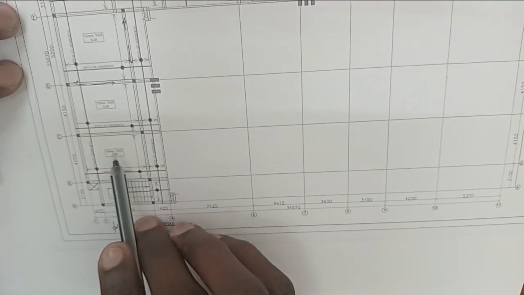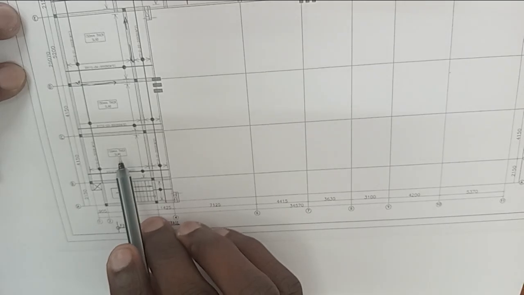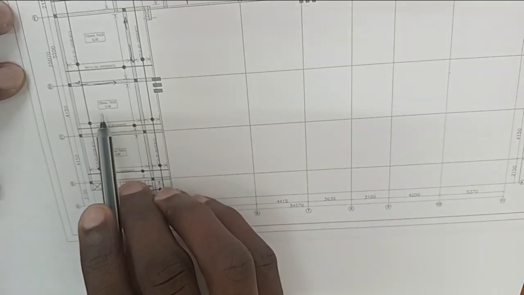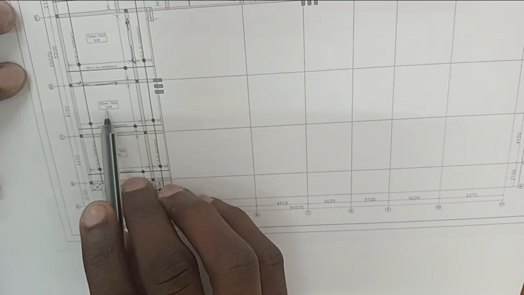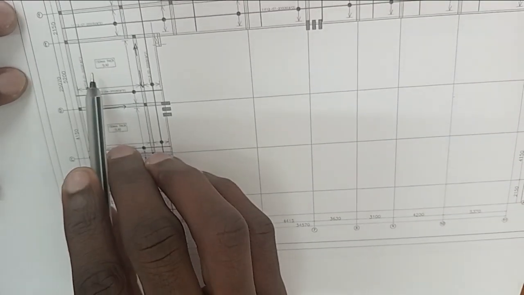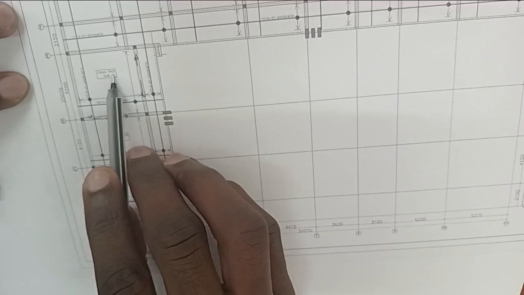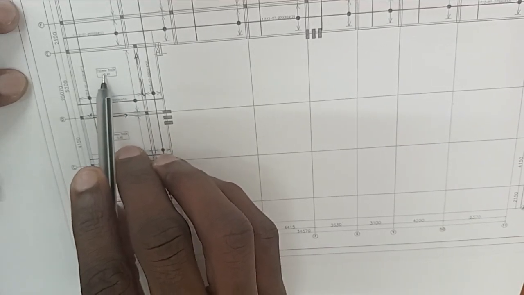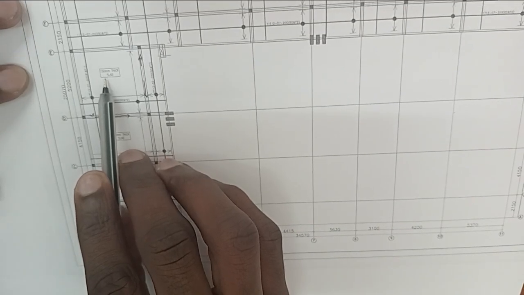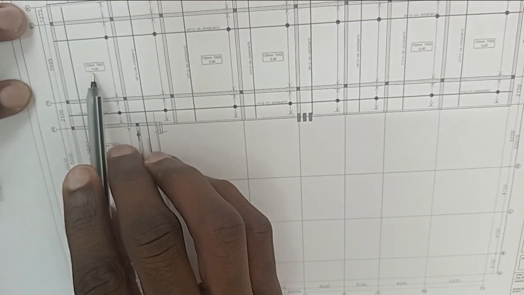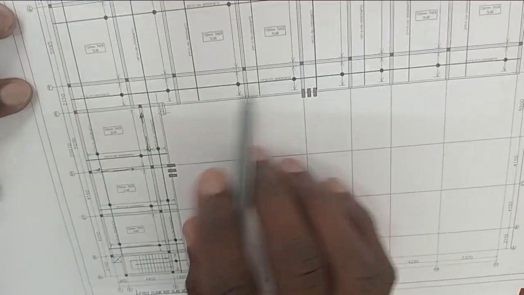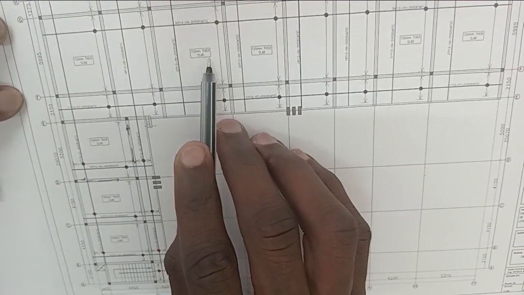Inside each slab, there is this note, which reads 150 millimeter thick slab. This means that the thickness of this slab is 150 millimeters. The thickness of the slab on all panels is 150 millimeters.